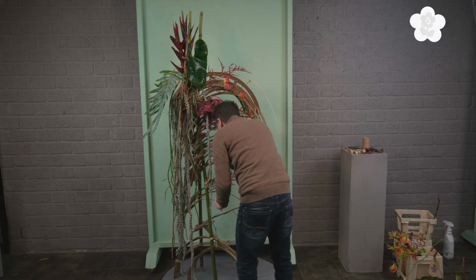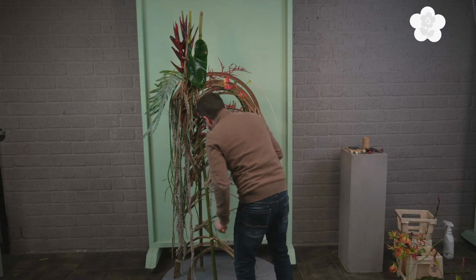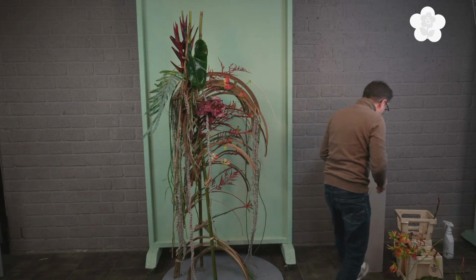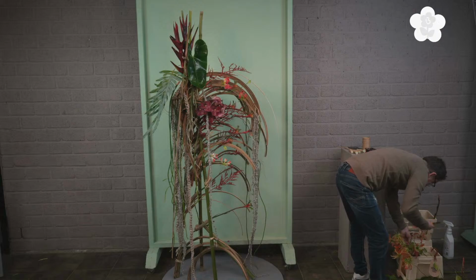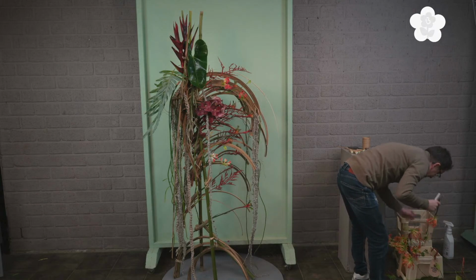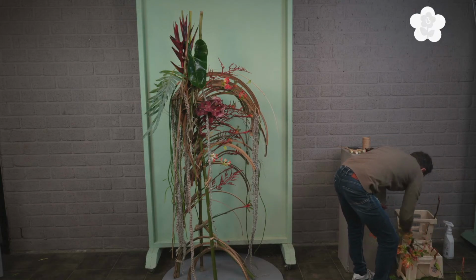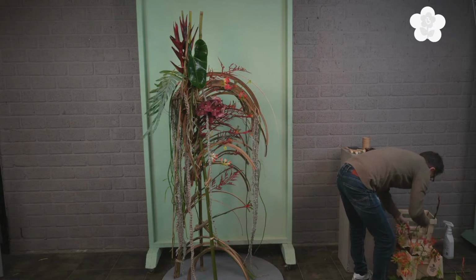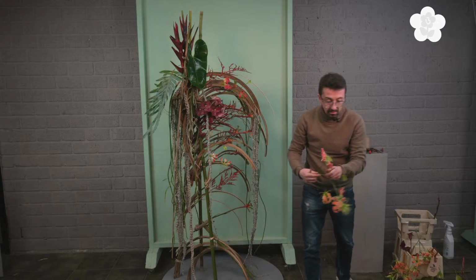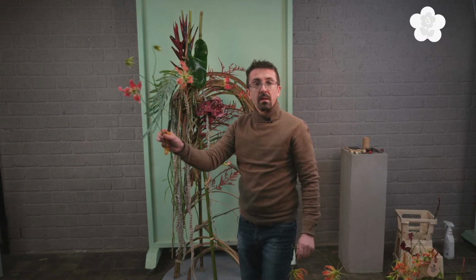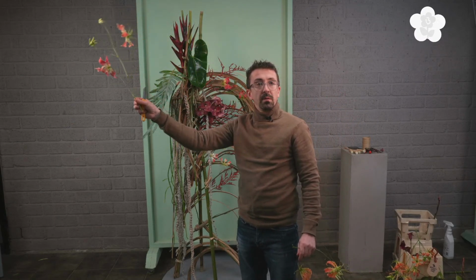Colors, yeah, to create a nice combination of the colors. Yeah, you can see, sorry, here. It's very beautiful color.